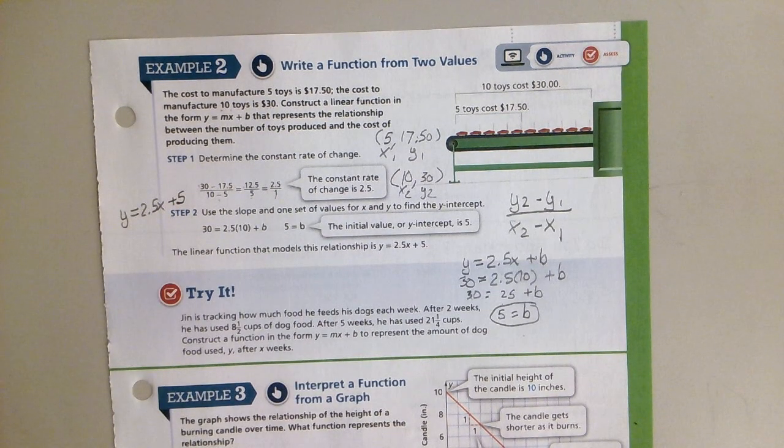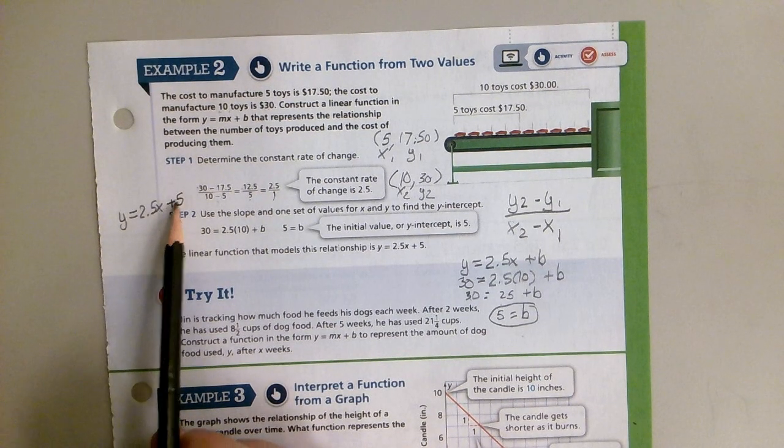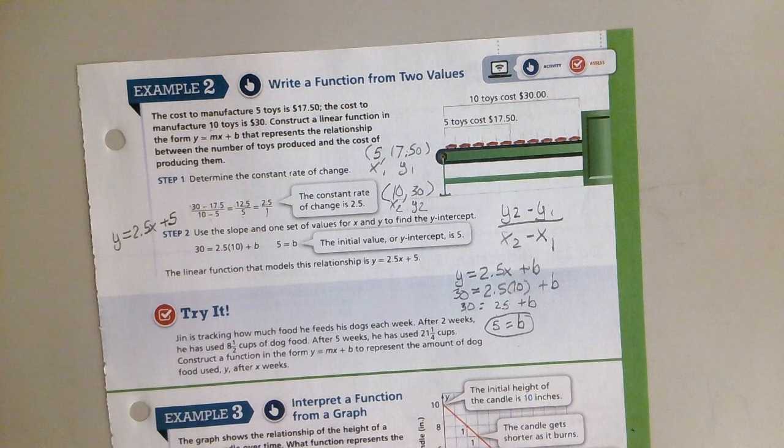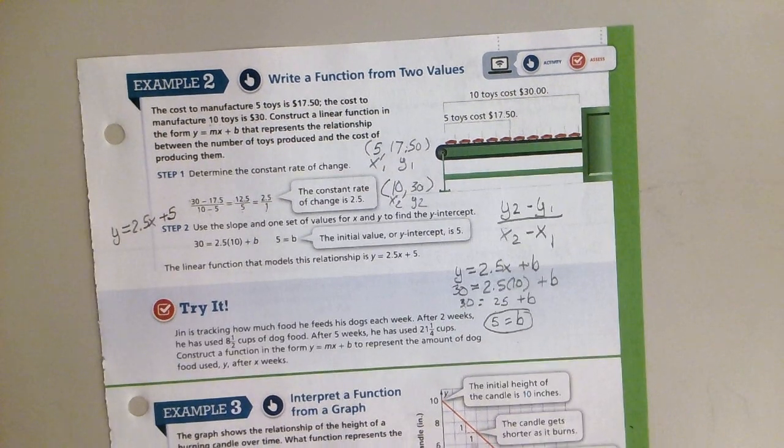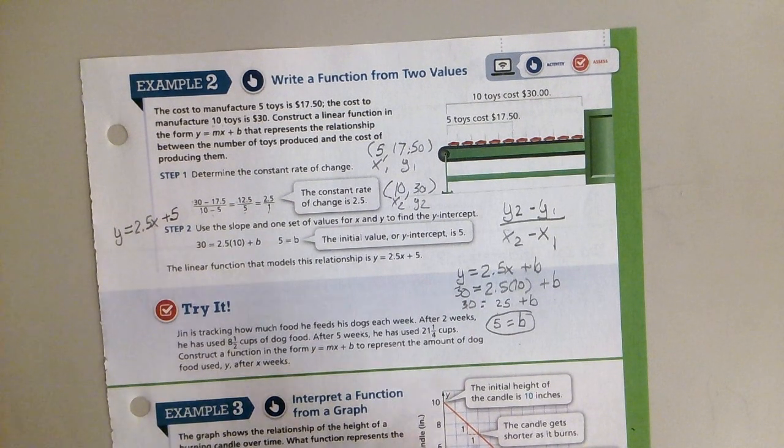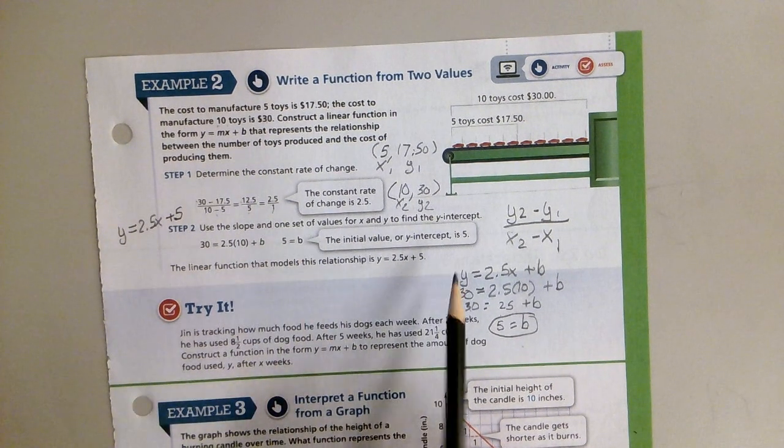And when we're talking about creating toys or whatever, maybe that plus b is like the materials or something like that to build those toys, okay? So that's how they came up with the b. So our final equation is y equals 2.5x plus 5.